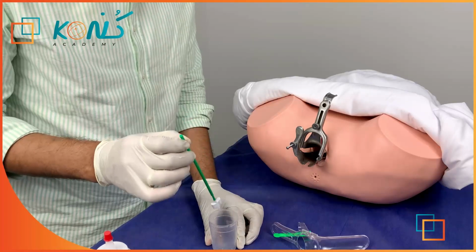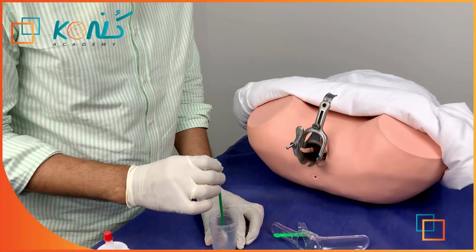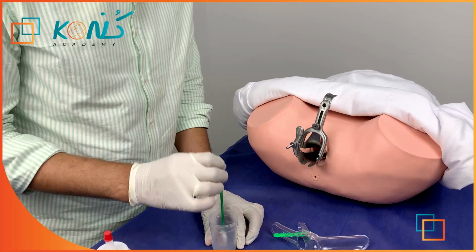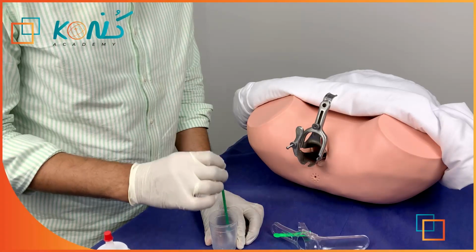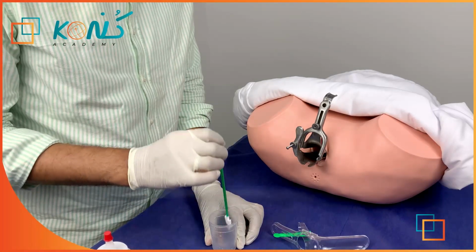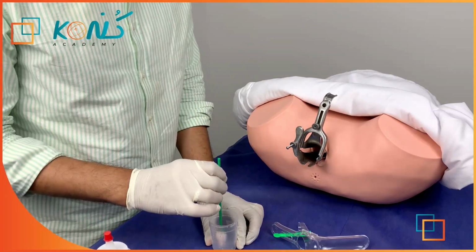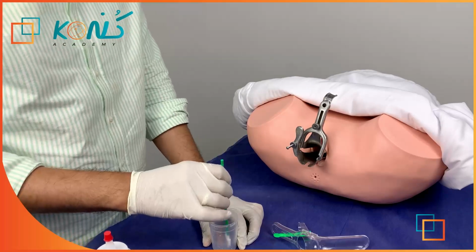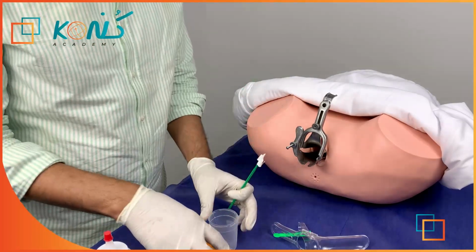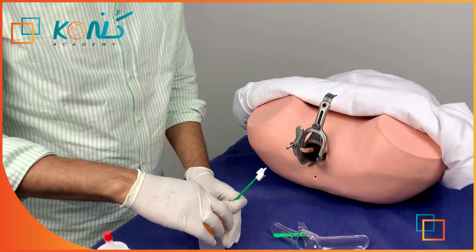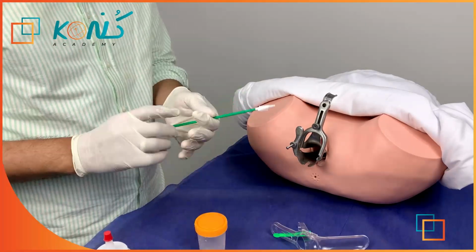How to do it? We will open the container, put the brush in like this, and hit the brush 10 times at the base of the container. 1, 2, 3, 4, 5, 6, 7, up to 10 times, to let the cell lining fall down. The different technique to get the sample after taking it from the cell lining is named SurePath.